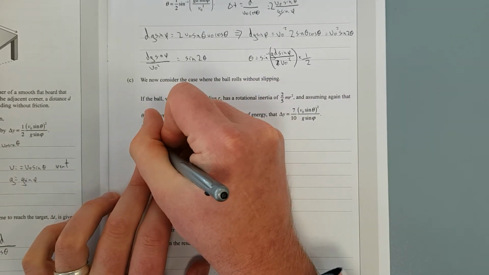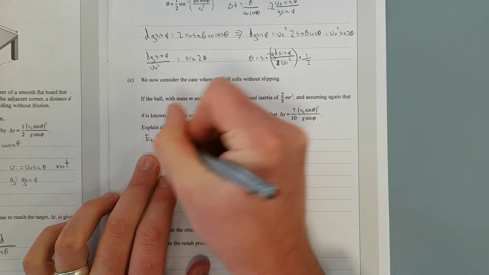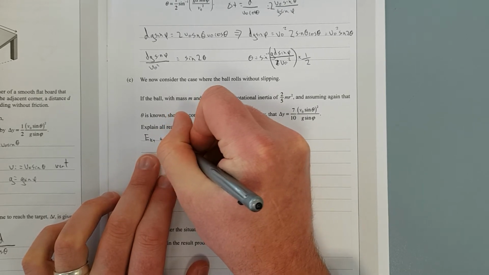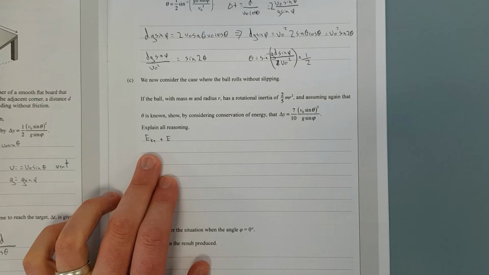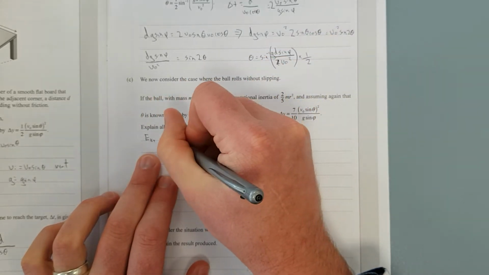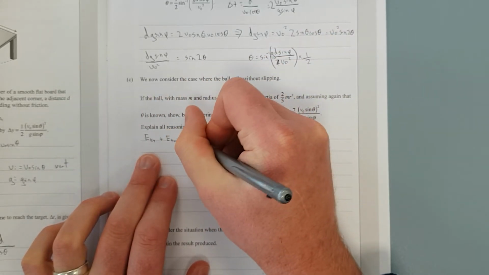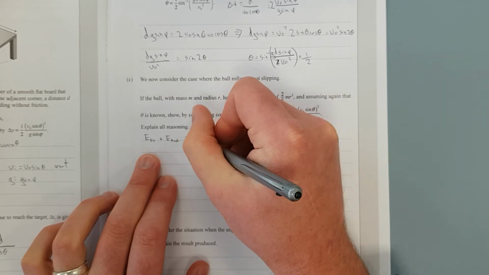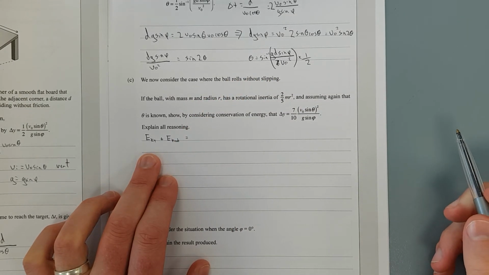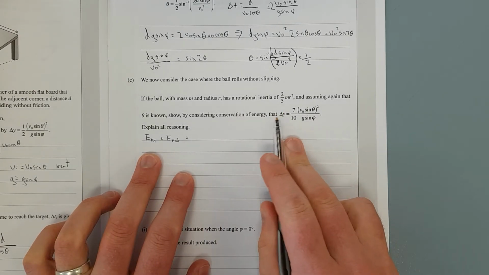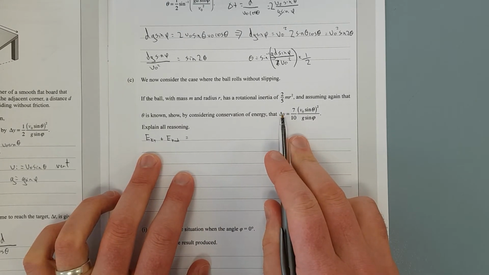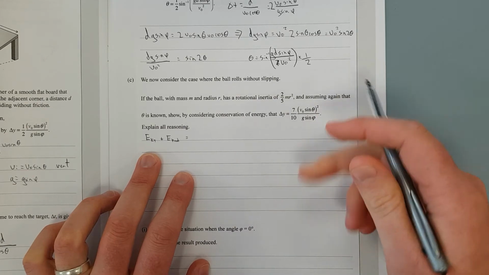So we'll start off with this. What are we going to do? E k, the translational energy, plus, it's assuming it's rolling to begin with, so it's going to have rolling energy at the bottom, E k rot, rotational, is going to be equal to, and this is the energy at the top, so this is how high it's going to go.